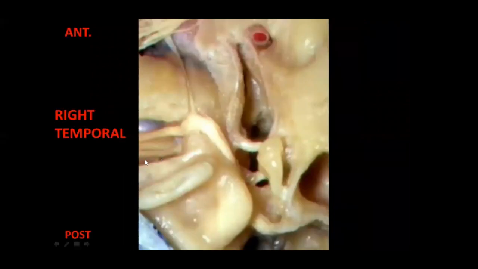We have the nerves coming in, anterior superficial petrosal, and this is the tympanic in relation to the lateral semicircular canal and the tympanic cavity. This is the eustachian tube.